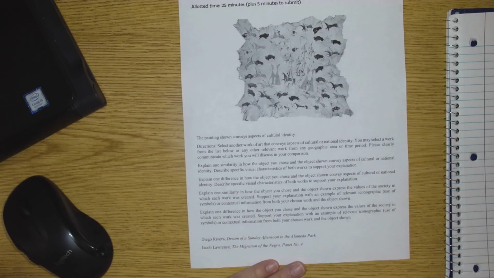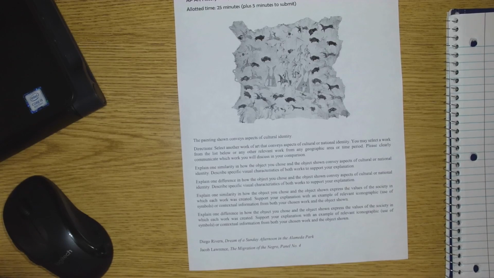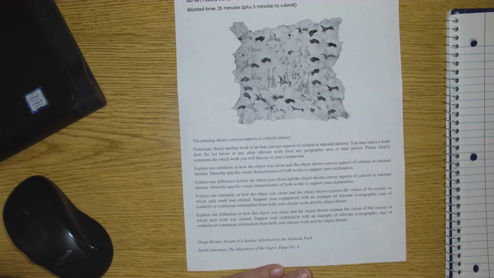So reading this all the way through, it says the painting shown conveys aspects of cultural identity. The directions, we haven't had that before. That's kind of nice. Select another work of art that conveys aspects of cultural or national identity. You may select a work from the list below or any other relevant work from any geographic area or time period. Wow, that door is wide open, right? You can write about anything. But notice they say, please clearly communicate which work you will discuss in your comparison.